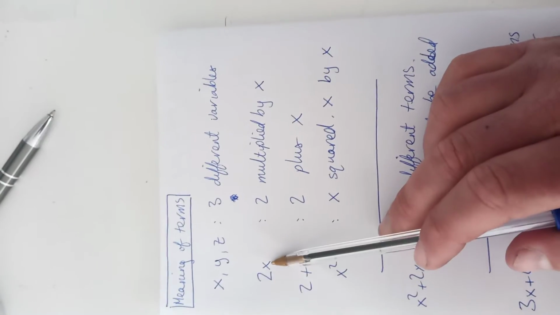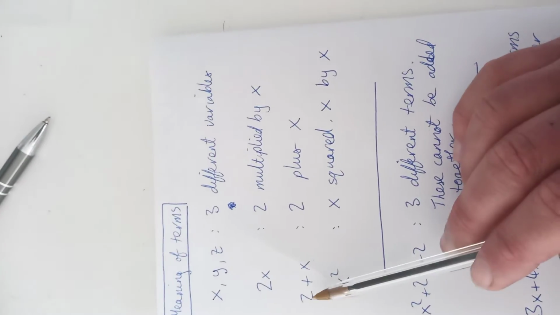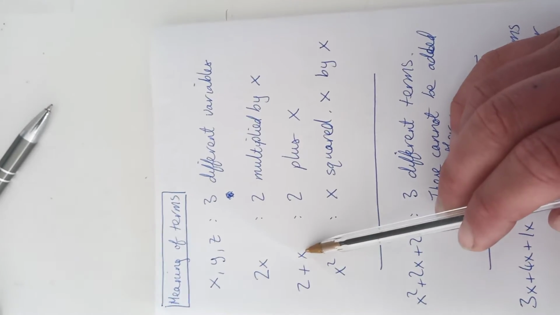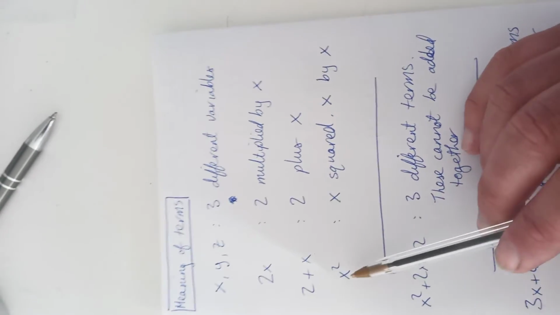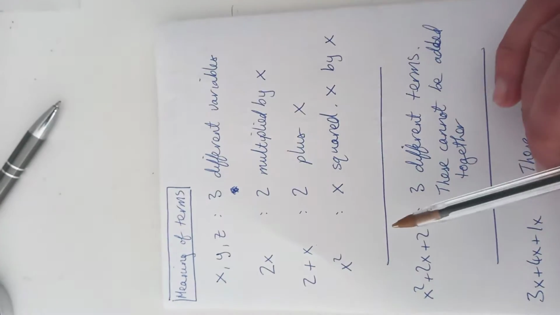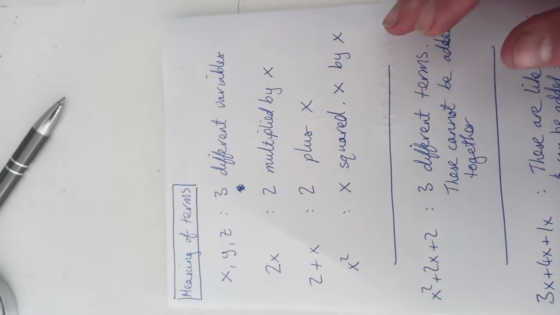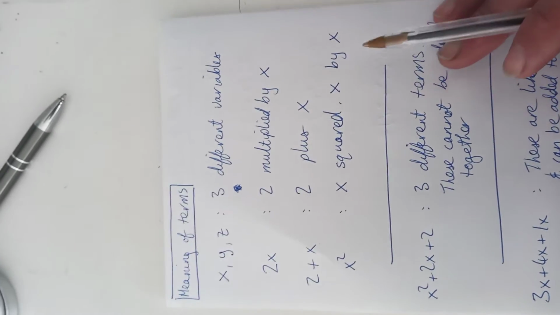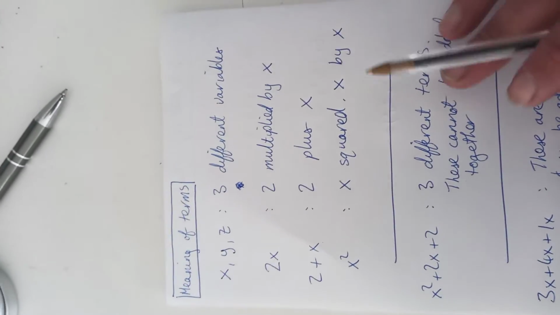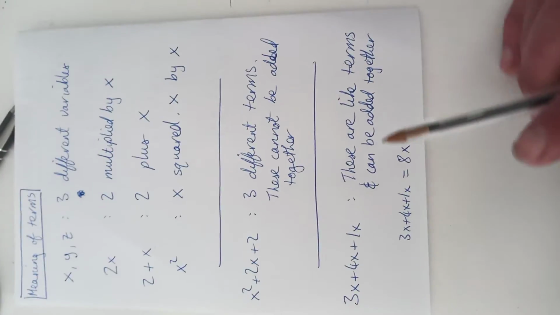2x is 2 multiplied by the variable x. 2 plus x is the number 2 added to the variable x. And then x squared, so x to the power of 2, is that variable multiplied by itself. It's x multiplied by x. So I'd go to the textbook and have a look at the questions related to that right now, but I'm going to keep going with something a little bit different.